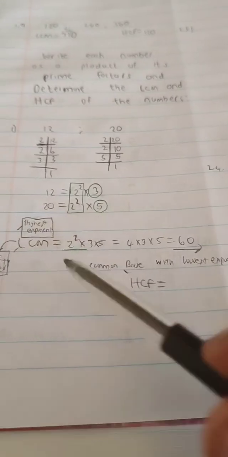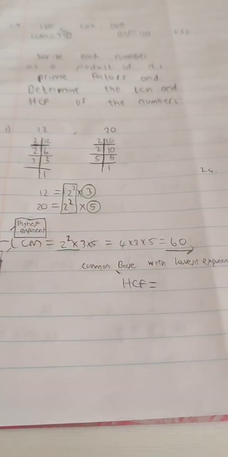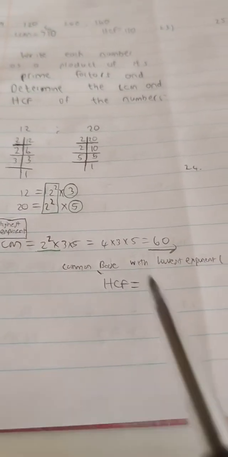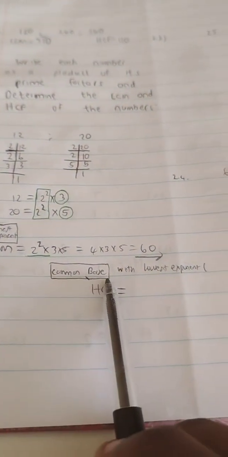So for instance, base 2 is common. So we can choose from base 2. Base 3 and base 5 are leftovers. We don't even look in their direction. Why? Because they are not a common base. So here we are strict. Here we choose common base with lowest exponent only.